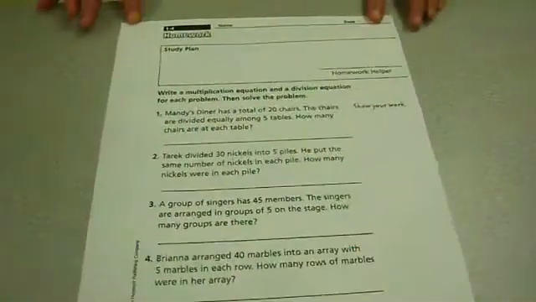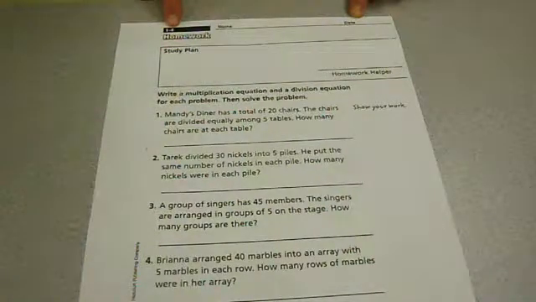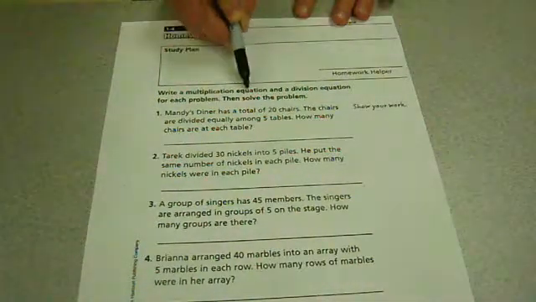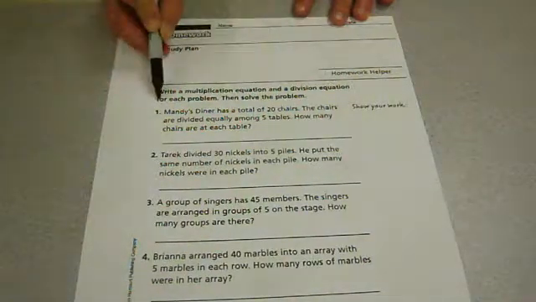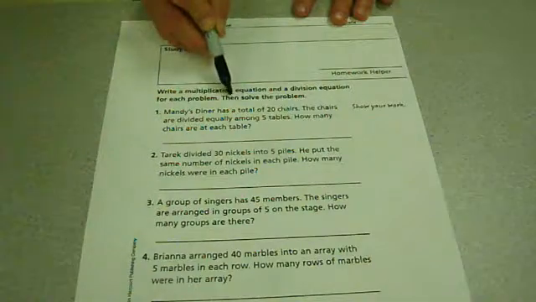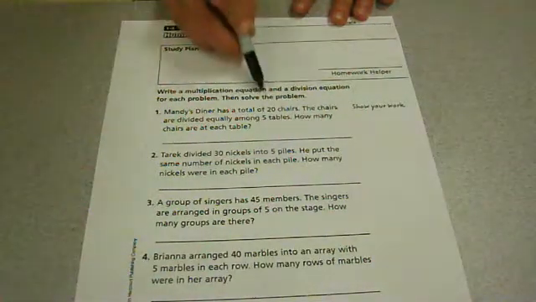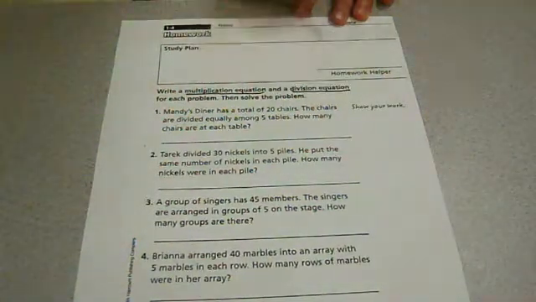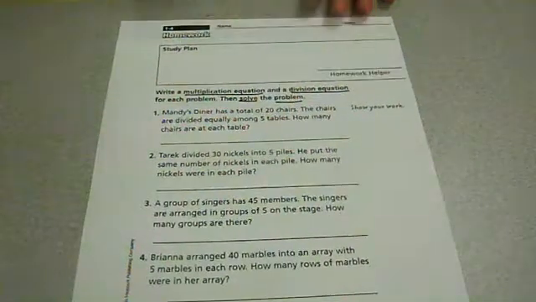For tonight's homework, we're going to do Chapter 1, Lesson 4. Our instructions say, write a multiplication equation and a division equation for each problem. Then solve the problem. So we have three things to do. We have to write a multiplication equation, we have to write a division equation, and we have to solve the problem. Okay, let's look at the first one.